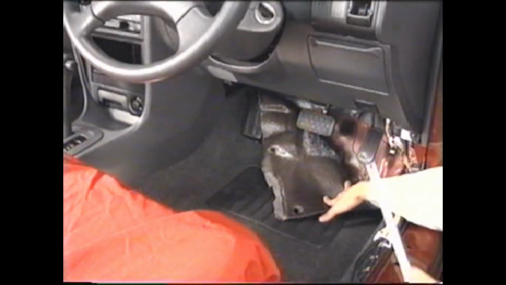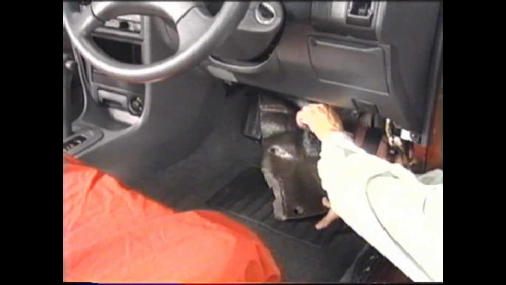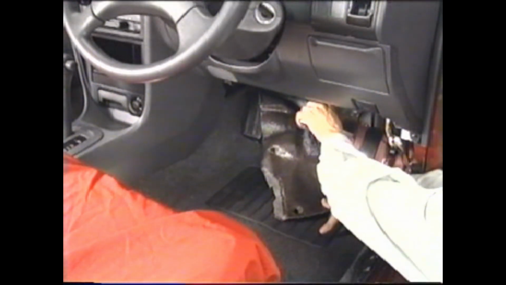Check the height of the pedal. Remove the floor carpet under the pedal and measure the distance between the asphalt sheet and the surface of the pedal. In this case, the pedal must be adjusted.